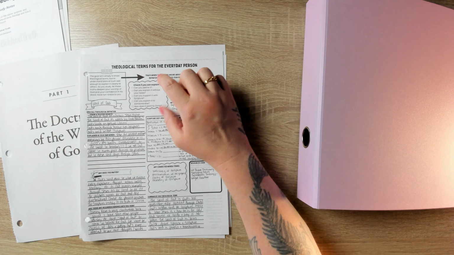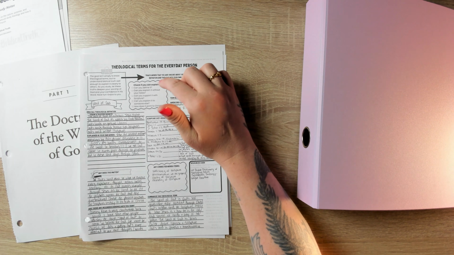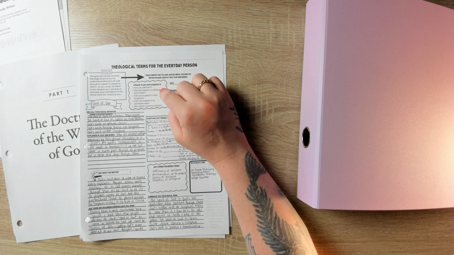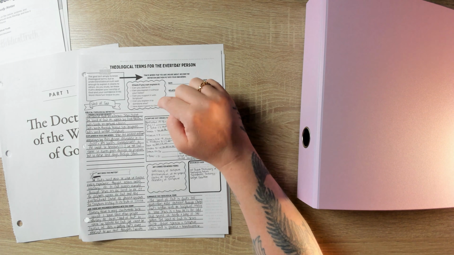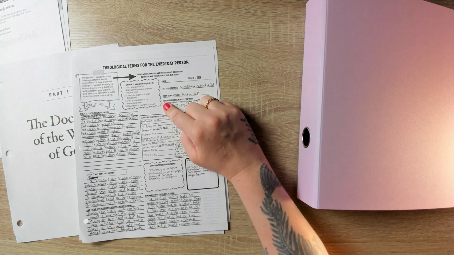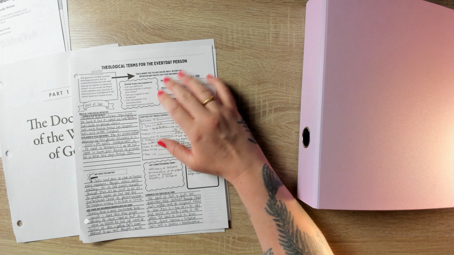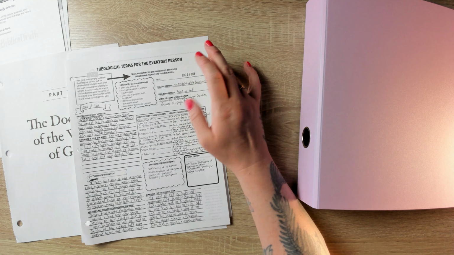And then I have a checklist here. Check if you can explain it, okay? So can you define it? Can you explain it without your notes? Can you support it with scripture? Can you explain it to somebody else? And how does it point to Christ? Remember, all of our studies should be causing us to know and love and worship God more.